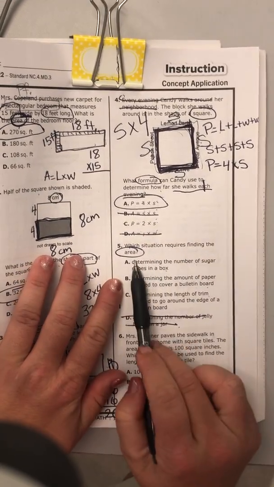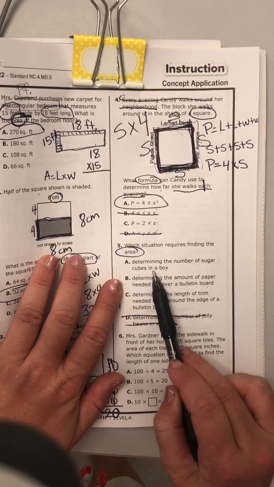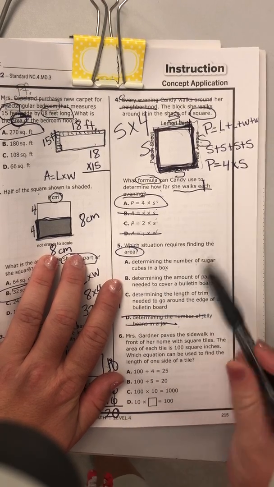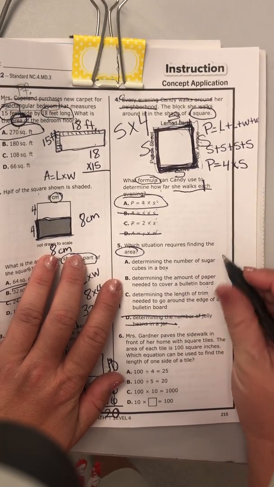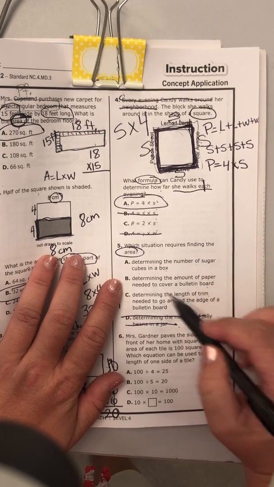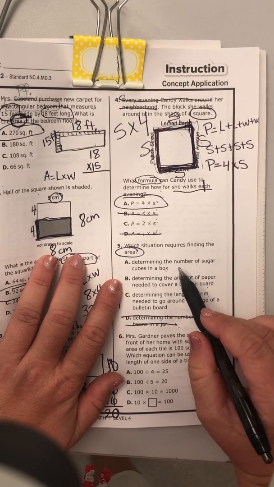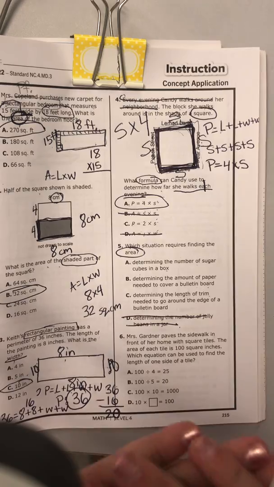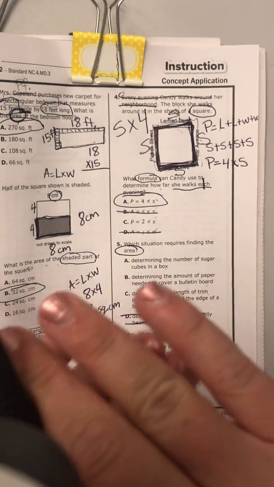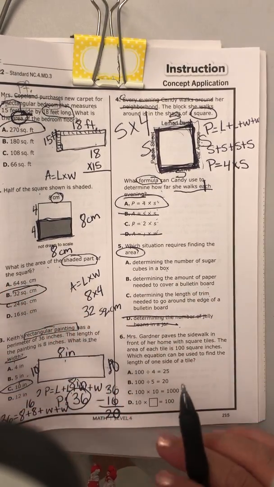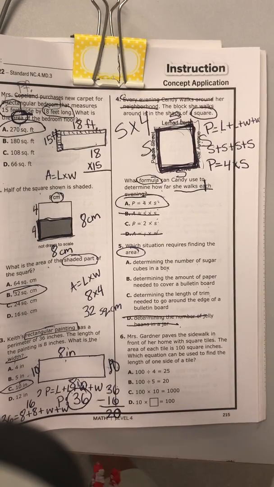So it says determine the number of sugar cubes in a box. So we have a box, and it's got sugar cubes on the inside. Now, they're overlapping because there's multiple on top of each other. Okay? So if you have a box and I say, all right, well, let's figure out how many cubes are inside of this box.